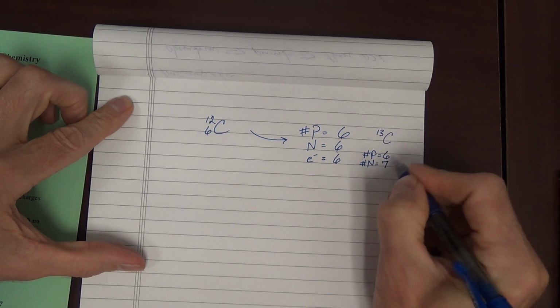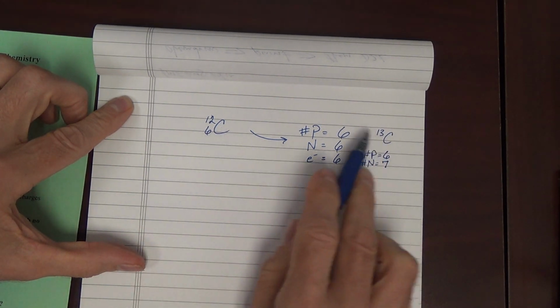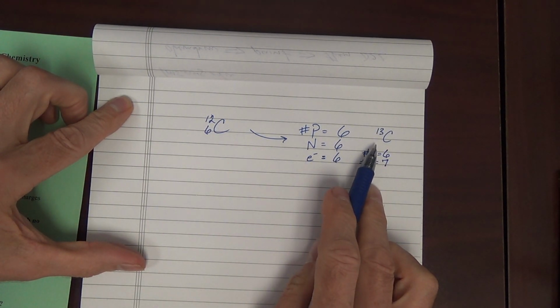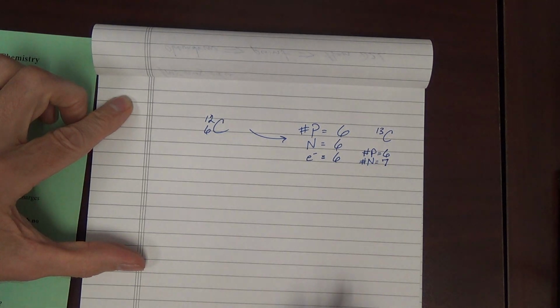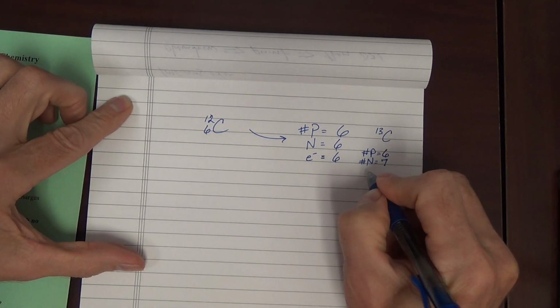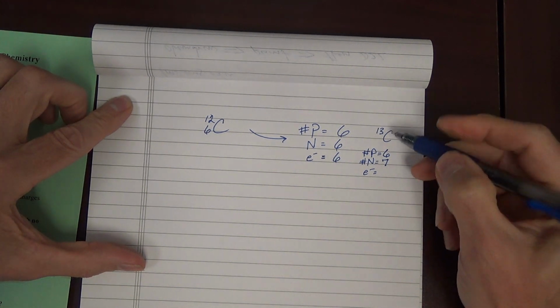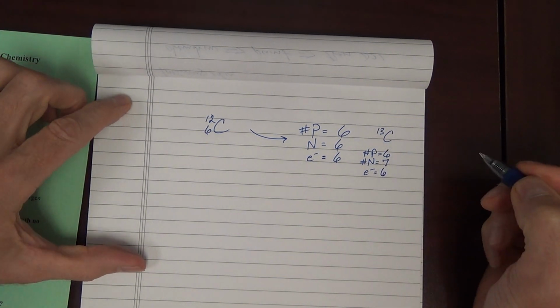So this isotope, now we have two different isotopes. What's the definition of isotopes? They vary by number of neutrons. And then electrons equal, well, again, assuming it's neutral, it would be 6.